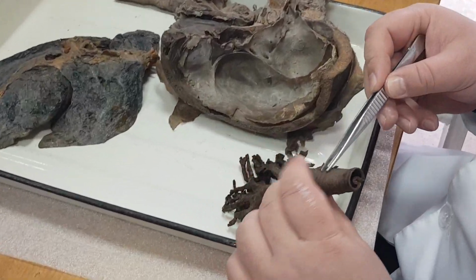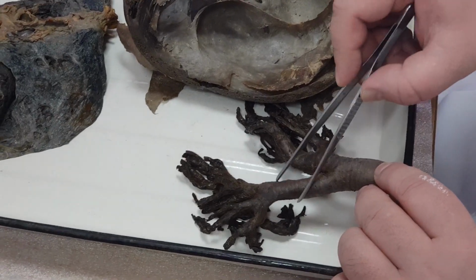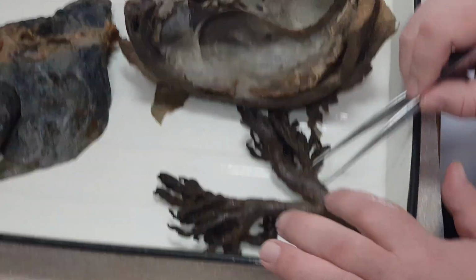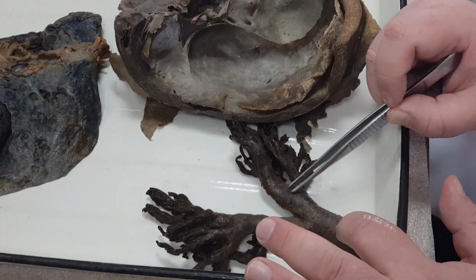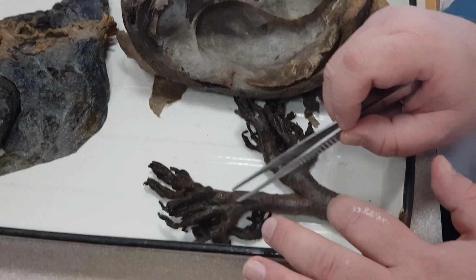That is the trachea. This is the right main bronchus, this is the left. You can see that the right is shorter but wider and in a more vertical position, and the left is narrower and longer.